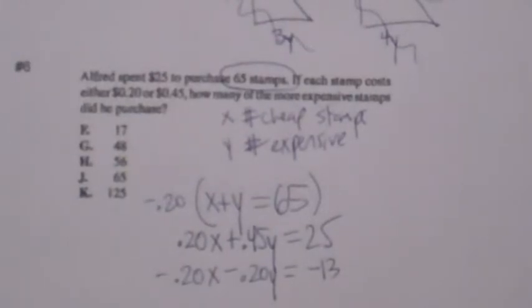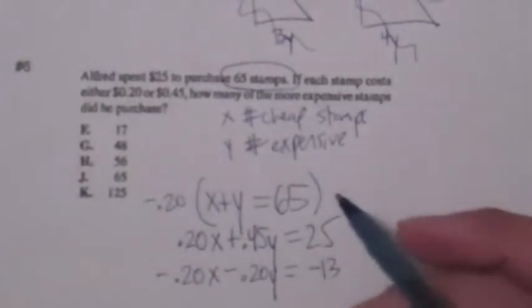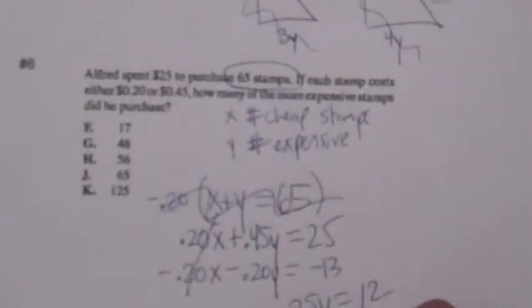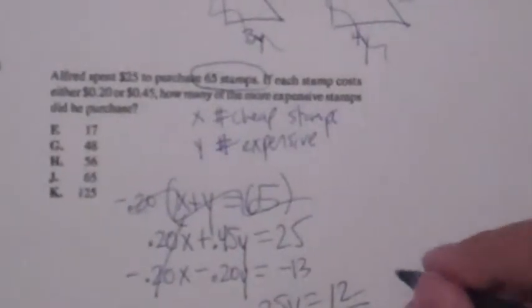Yeah, that's going to be negative 13. So now we're just going to add going straight down using elimination. This doesn't matter anymore. These x's cancel. I get 0.25y equals 12. I'm going to divide both sides by 0.25, and I'm pretty sure that's going to equal 48 when you do that. 12 divided by 0.25, yeah, that's right.